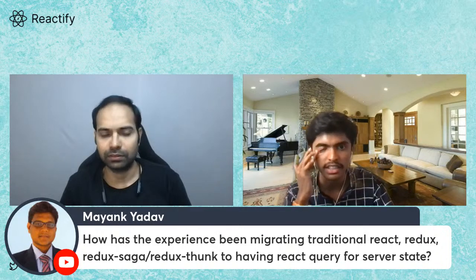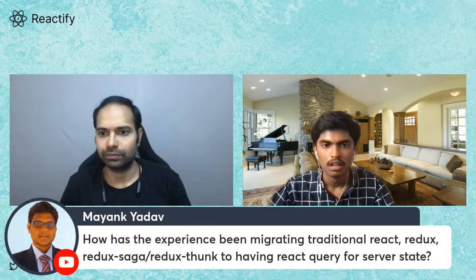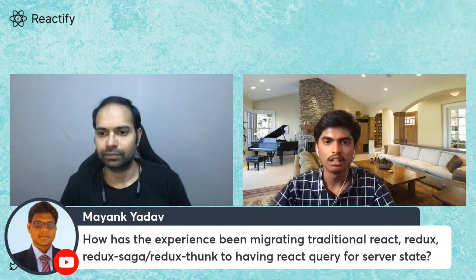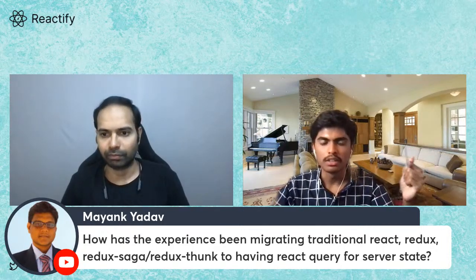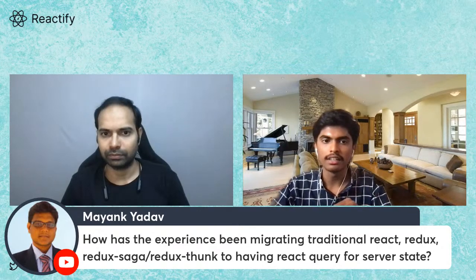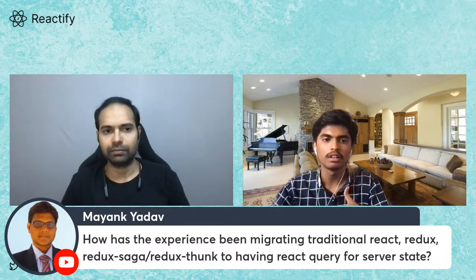How has the experience been migrating from traditional React Redux Saga? Okay, there is going to be a lot of work, because whenever we use something like Redux and Redux Thunk, we have a lot of things. Let's suppose we are dispatching multiple things at the same time. So whenever we migrate from Redux to React Query, it will take a little bit of time, but it is really easy, because when migrating from Redux to React Query, all you have to take care of is the keys.